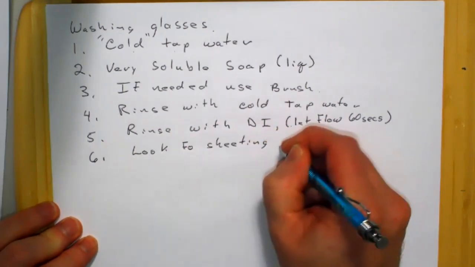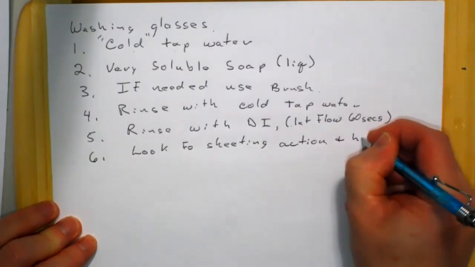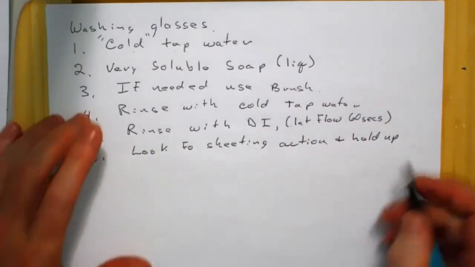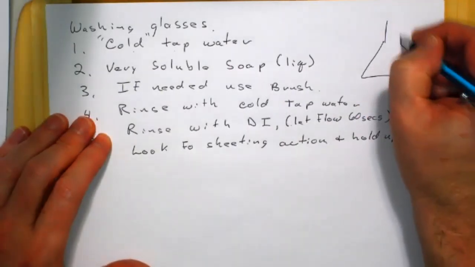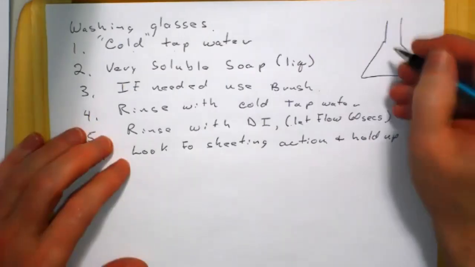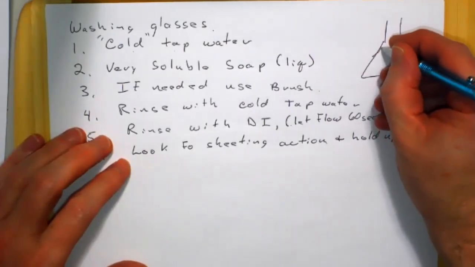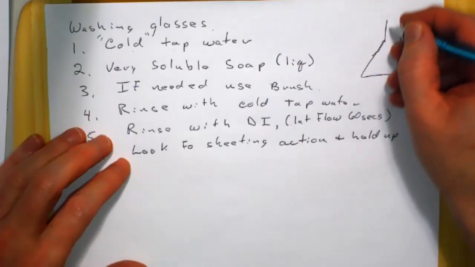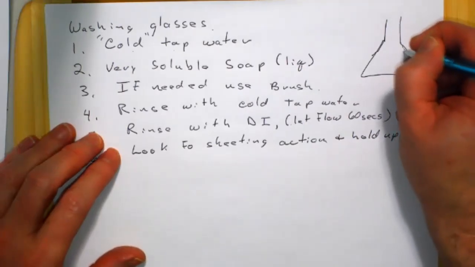So we'll look at sheeting action and hold up. Is the thing clean? If my flask has a, I'll dump it, it'll probably be upside down, but you'll see like a whole front. It will be either wet or dry, and that wetness will move towards gravity. Or you'll get, that's clean.